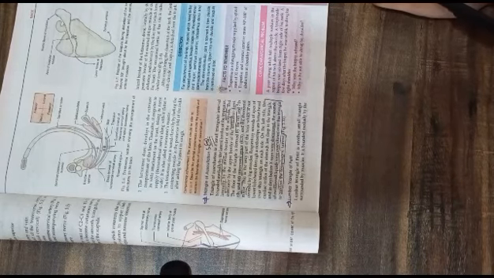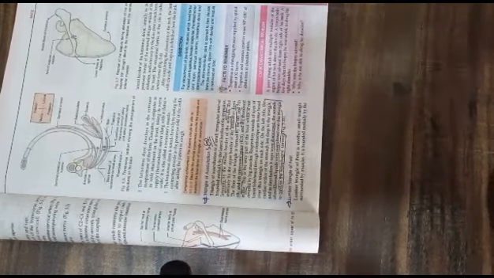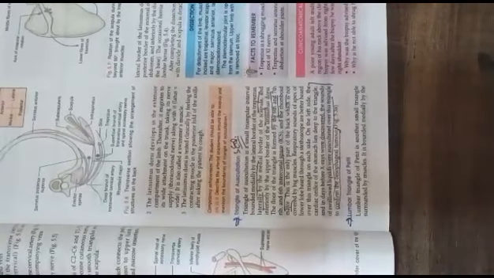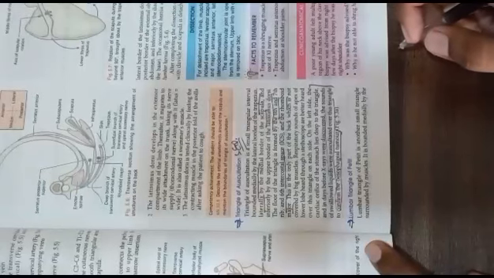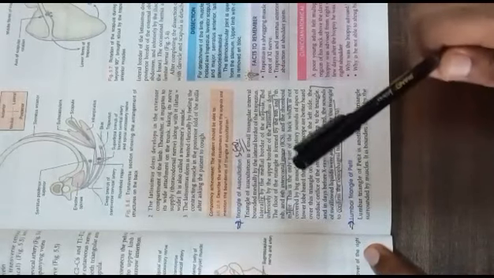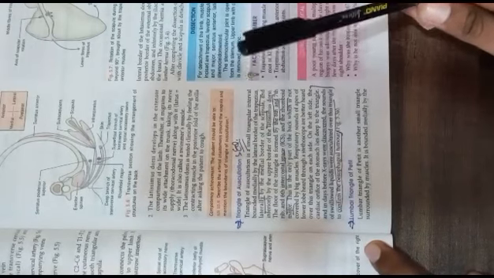Next is the lumbar triangle of Petit. The lumbar triangle of Petit is again an important SEQ. It has been asked once in a past paper, and likewise that you did for the previous question, you have to do for this one. You have to know the boundaries as I marked.